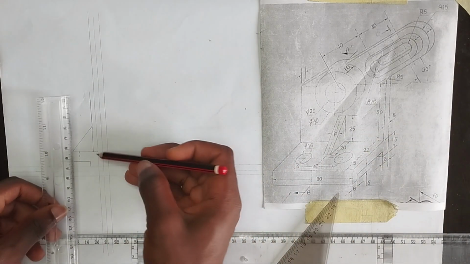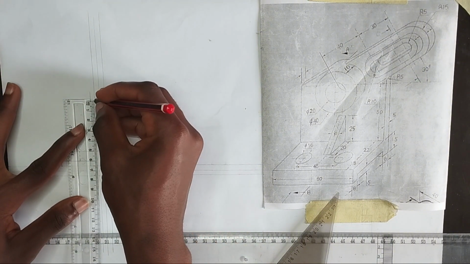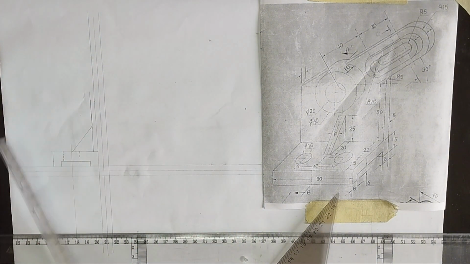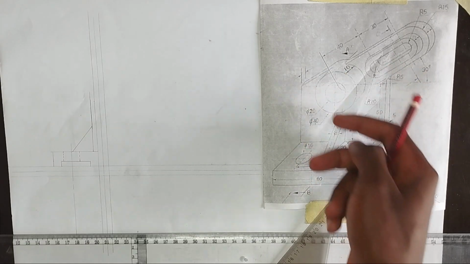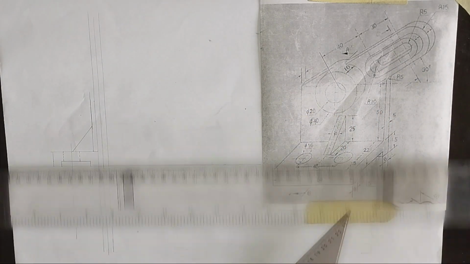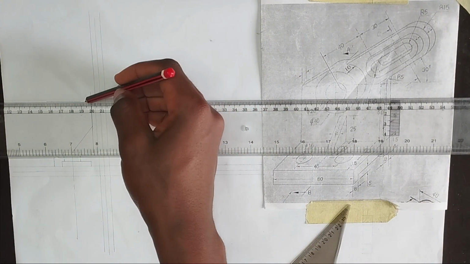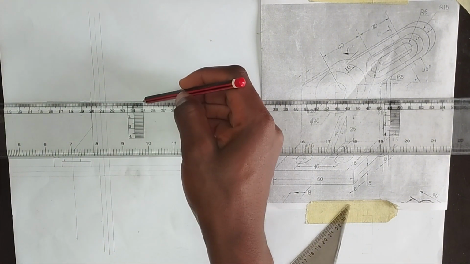So I'm going to pick from here 50 millimeter upward, which is going to be stopping right here. Then the bigger circle is having a diameter of 40 millimeter. So at that point of 50 millimeter, I'm going to draw a center line also, like this.